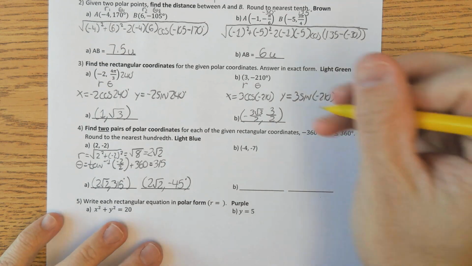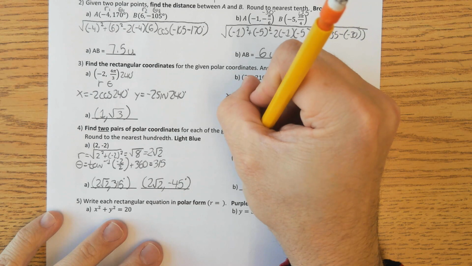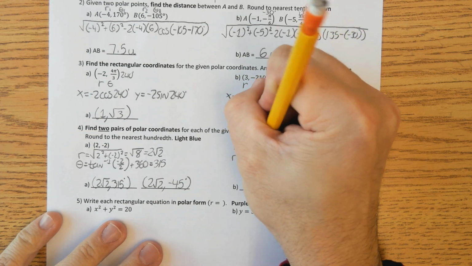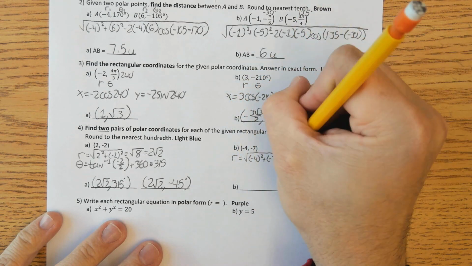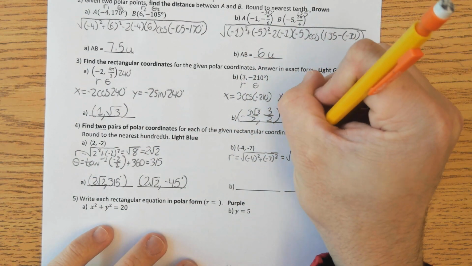Okay, let's go ahead and look at B here. So again, r equals the square root of negative 4 squared plus a negative 7 squared. I'm trying to think that off the top of my head. That's going to be 49 plus 16. Okay, so square root of 65. Does that break down at all? No, it doesn't. So it's just the square root of 65.